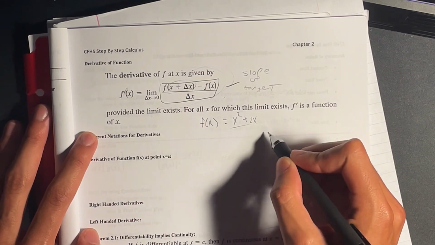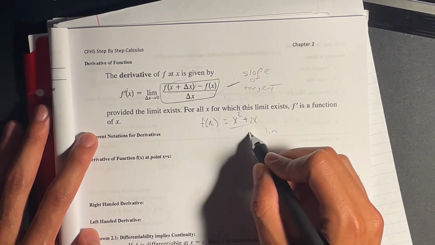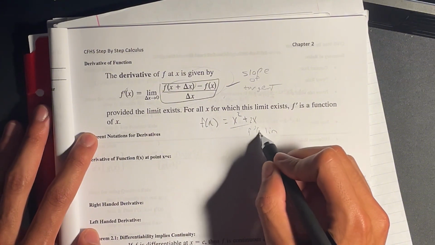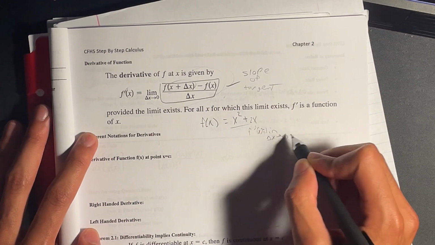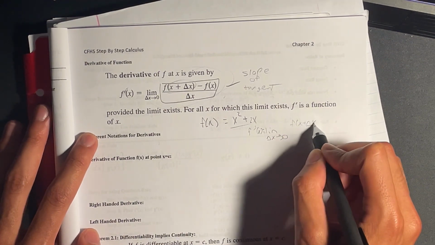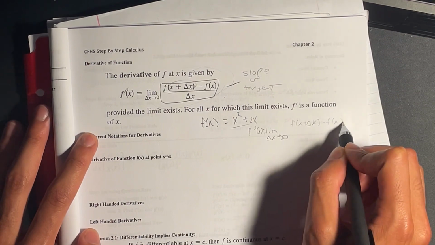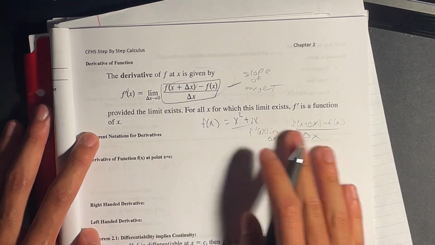So first, step one would be write the definition. Okay, there's the definition.